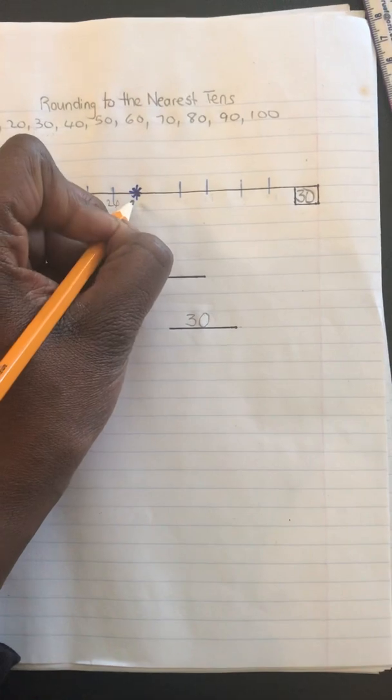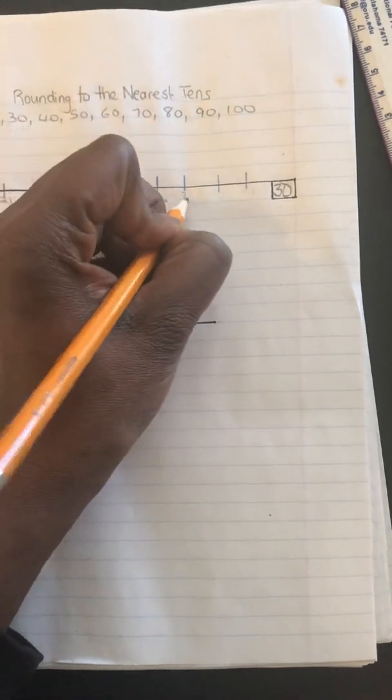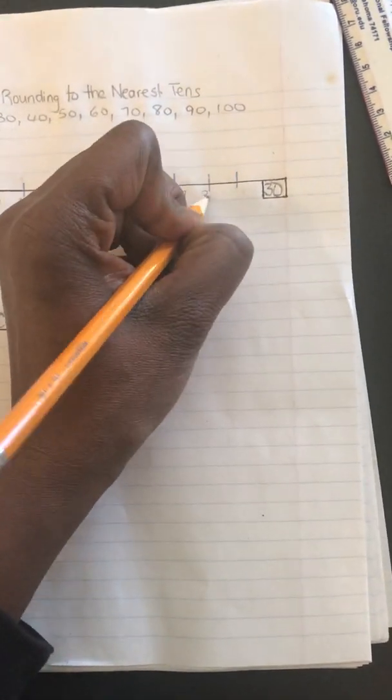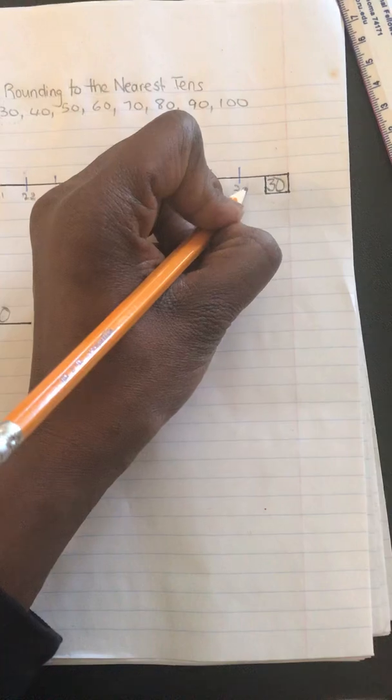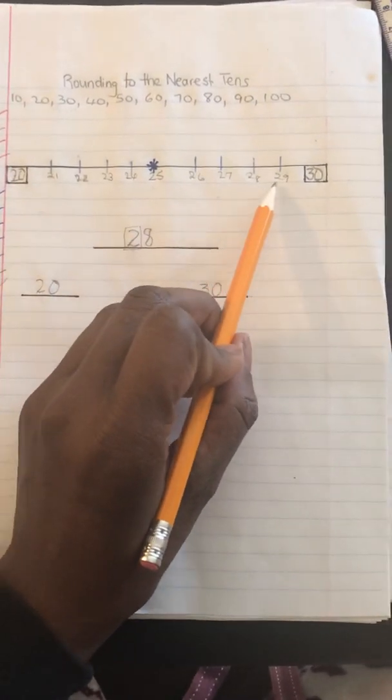Ooh, this is the middle number. 25. Continue from 25, 26, 27, 28, 29, 30. So 20, 30, but then all you're doing is adding all the numbers that you missed or skipped earlier and plugging those numbers in.